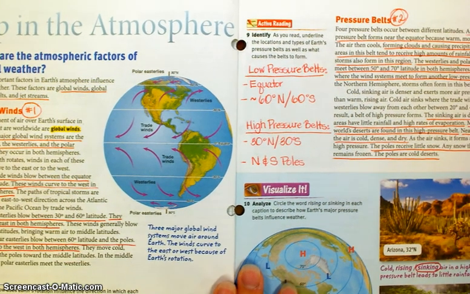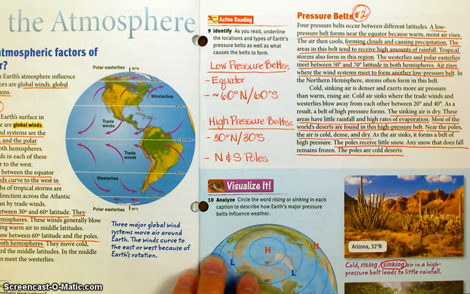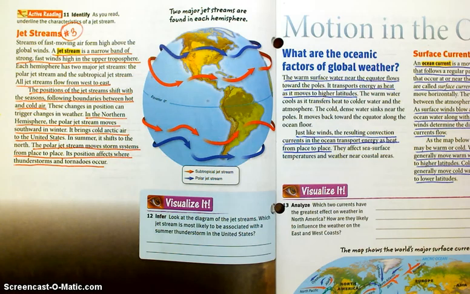And then factor number 2, pressure belts. Again, pause it and highlight. And then factor number 3, jet streams. Jet streams are narrow bands of fast winds high up in the atmosphere. Okay, so just scroll back and forth, get those things highlighted, and then join me for the next screencast starting on page 457.